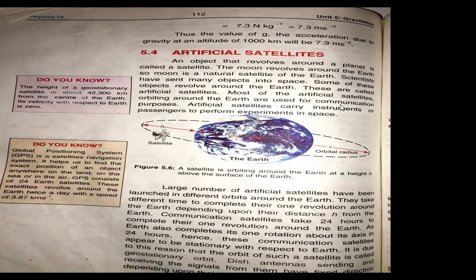But the satellites sent by the scientists for communication purposes also revolve around the Earth. These are made by man, so they are called artificial satellites. The satellites made by man are called artificial satellites. The satellites made by Allah are called natural satellites.